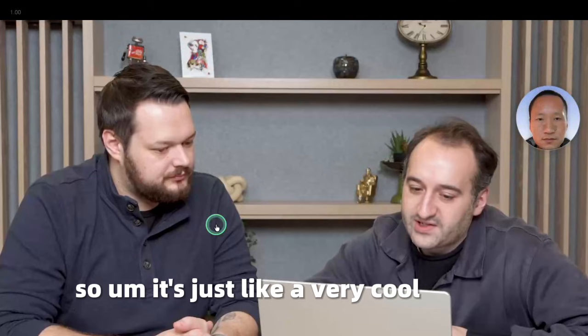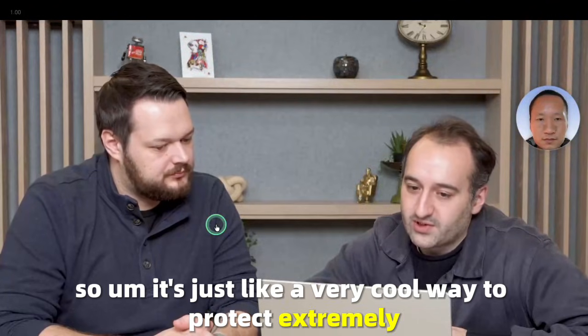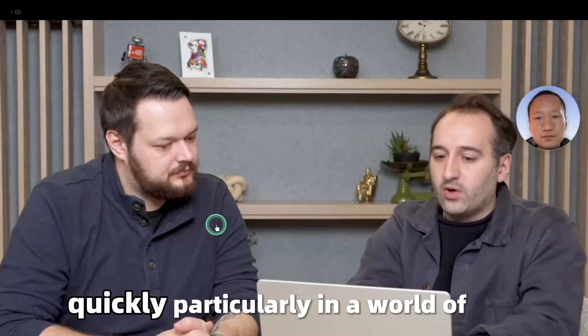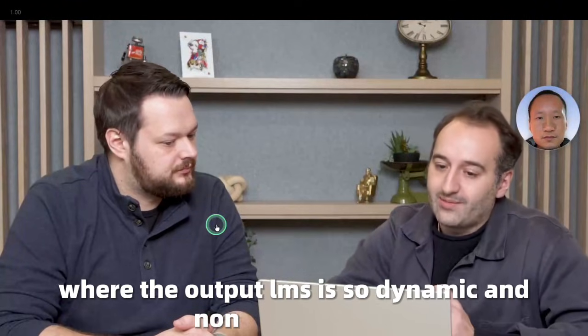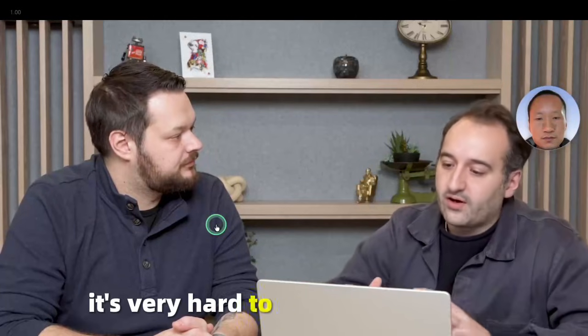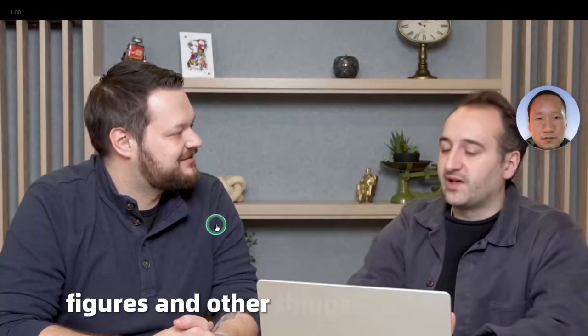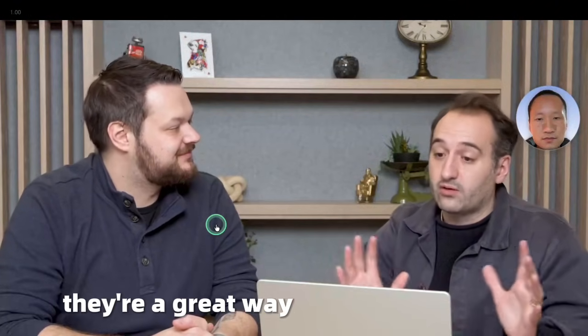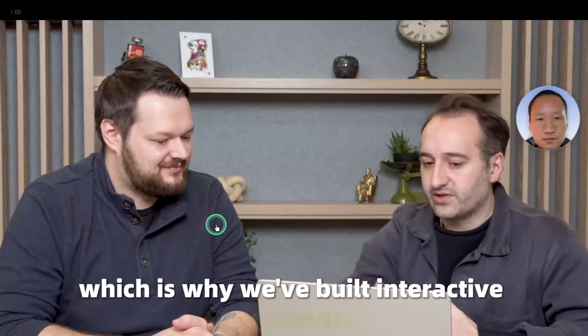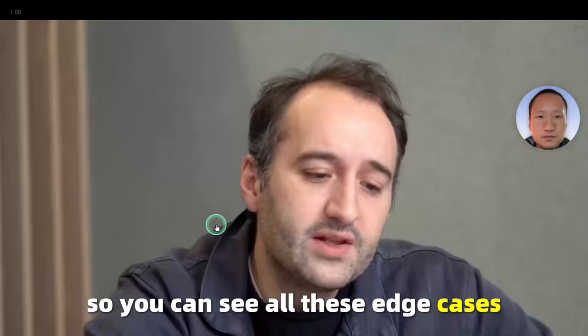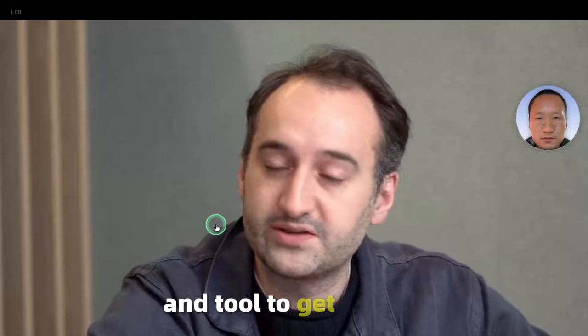So it's just a very cool way to prototype extremely quickly, particularly in a world of LLMs where the output of LLMs is so dynamic and non-deterministic. If you're designing for AI, it's very hard to do it in these static Figmas and other things like this alone. They're a great way to get it started, but ultimately you want to stress test it, which is why we've built interactive prototypes, so that you can see all these edge cases. And it's just an incredible prototyping tool to get started.